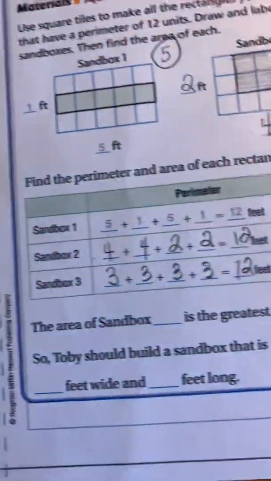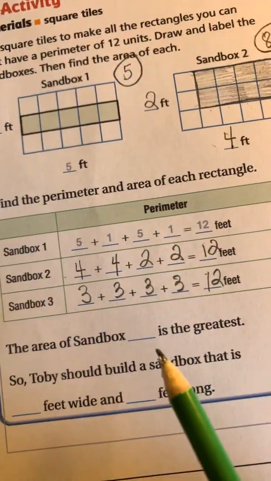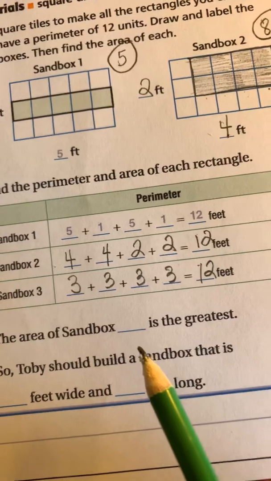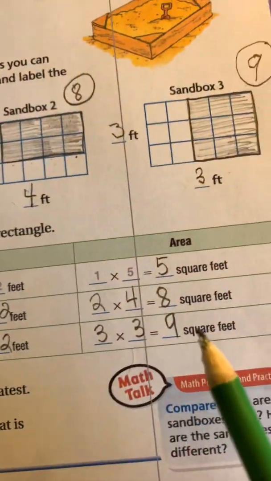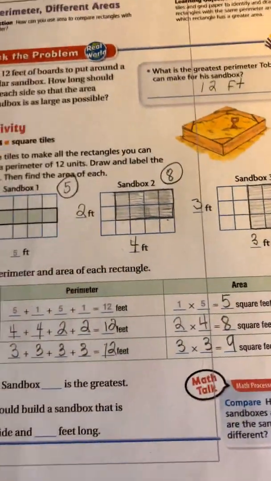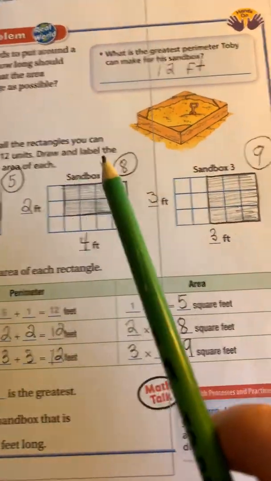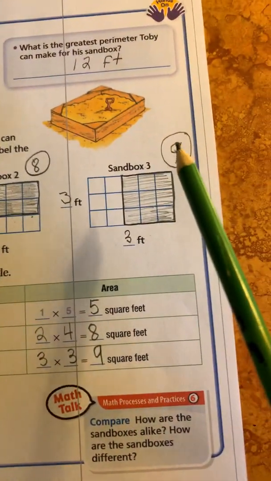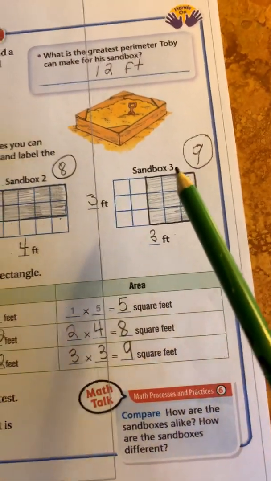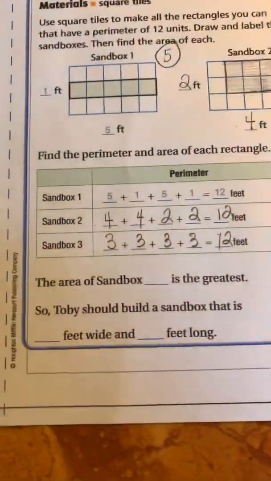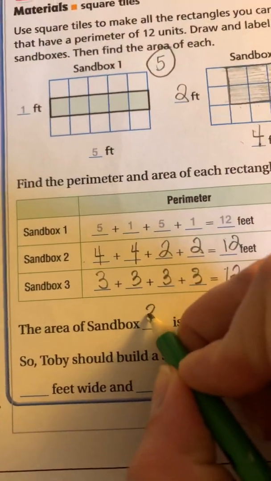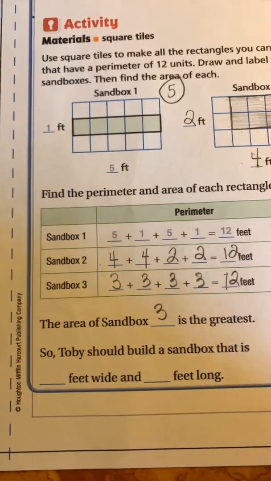Okay, so which one has the greatest area? There's an area of 5 and 8 and of 9. So we know 9 is the greatest. So sandbox 3 had the greatest area.